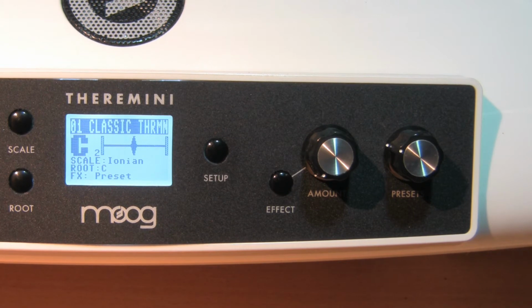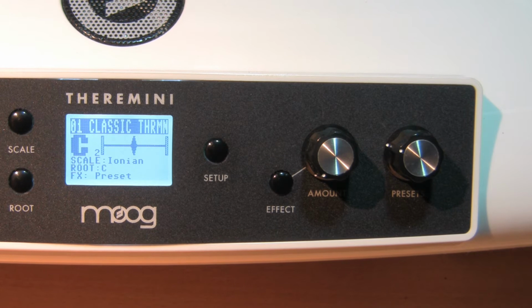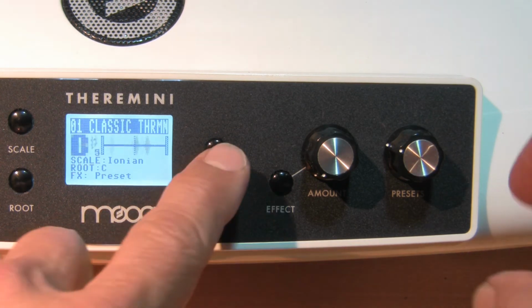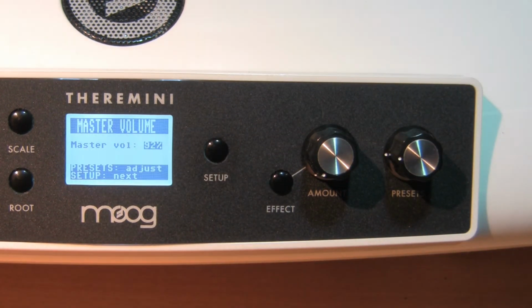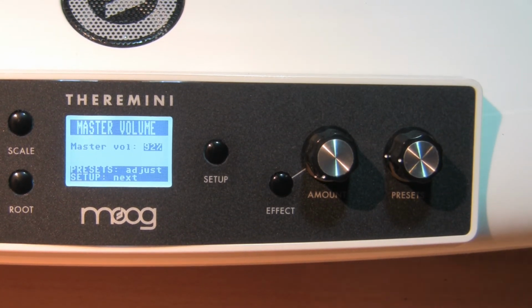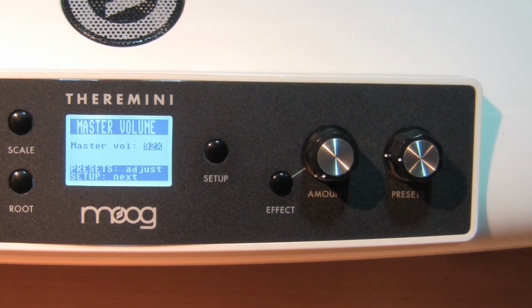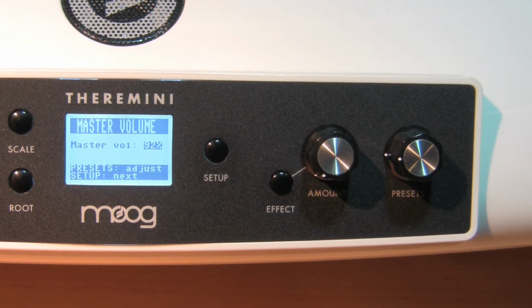All right, so to instantly access your master volume control, press the Setup button and turn your preset knob one click counterclockwise. And there's your master volume. You'll notice that mine is set at 92. After experimenting, this seems to be a really good volume level and also does not result in distortion or blowing out the little speaker in your Theremin.